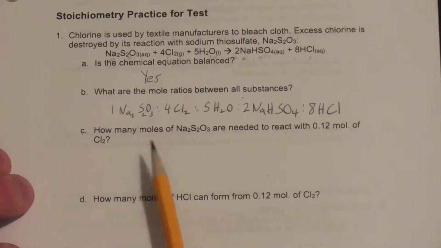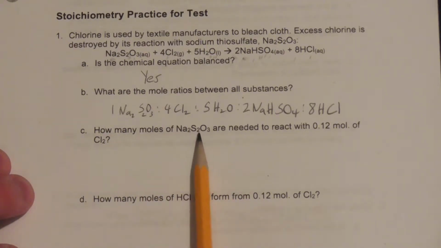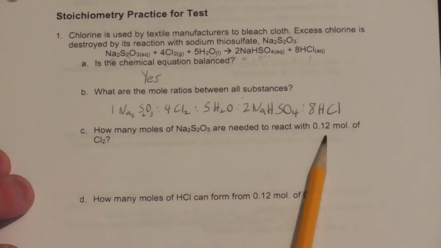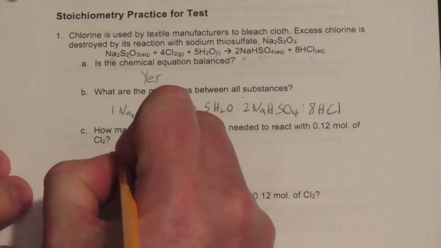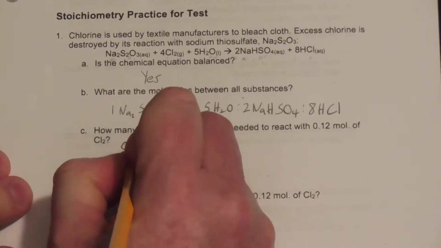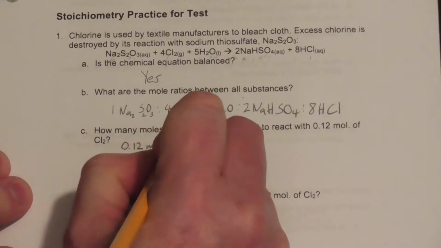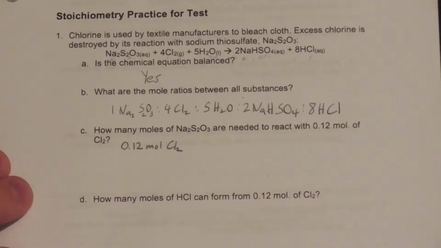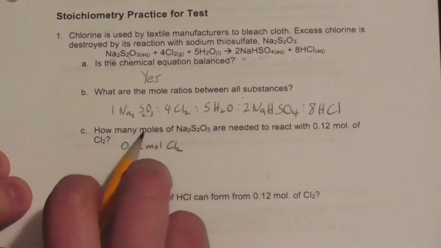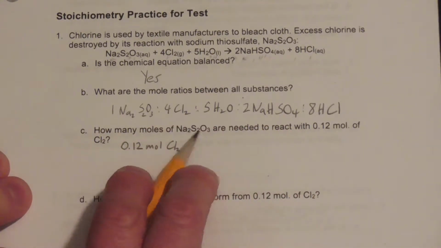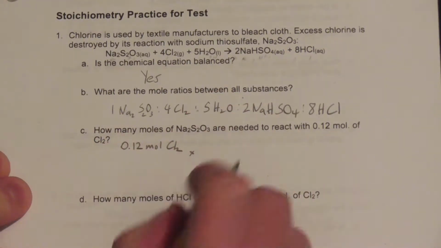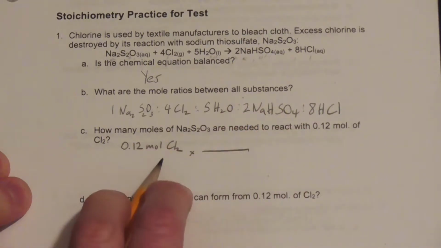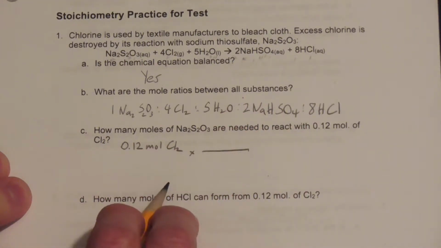Now, how many moles of sodium thiosulfate are needed to react with 0.12 moles of chlorine gas? So what I always do is I write down, to anchor myself, what I am given. I'm given that. I have 0.12 moles of chlorine. What am I asking for? How many moles of sodium thiosulfate? So, using my mole ratio, I'm going to figure out how many moles of sodium thiosulfate I would need.